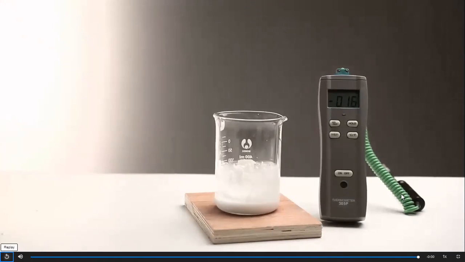Putting this device in the reaction, it will absorb energy. But by cutting off this device from the reaction, the temperature will increase from negative 19 to negative 16, right?